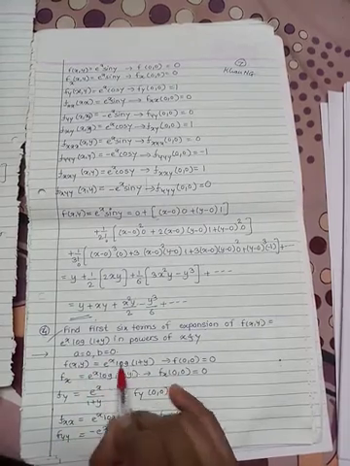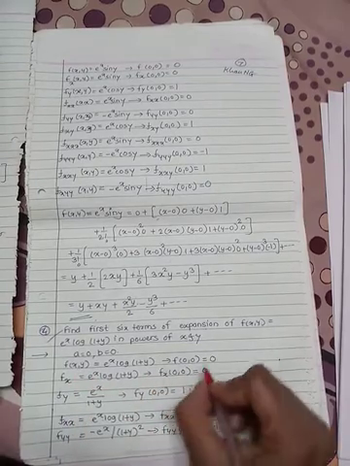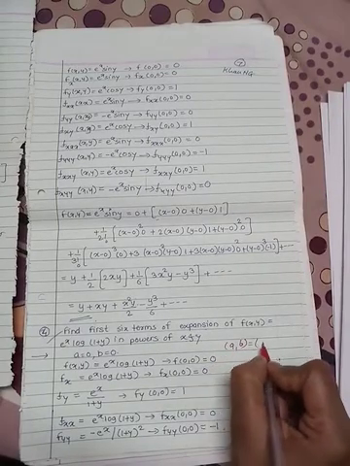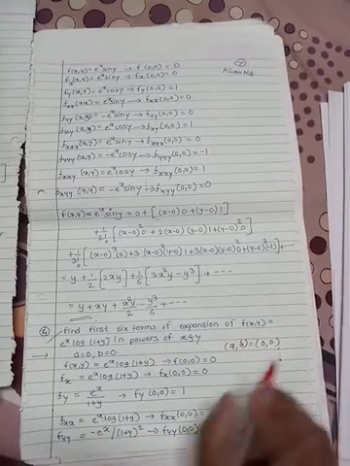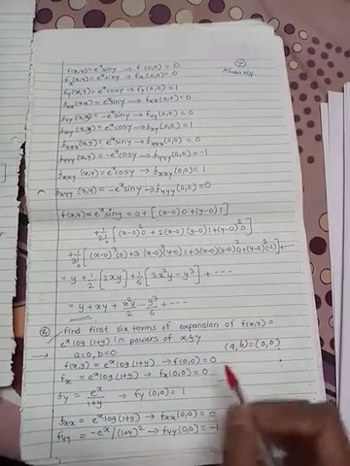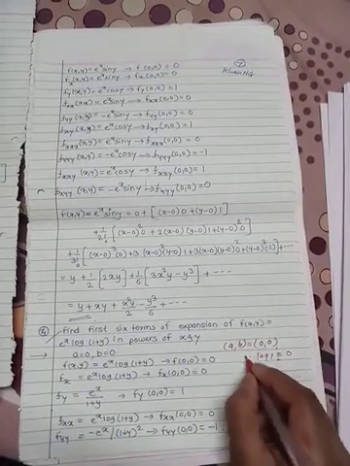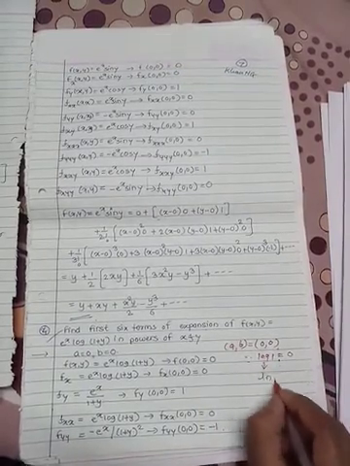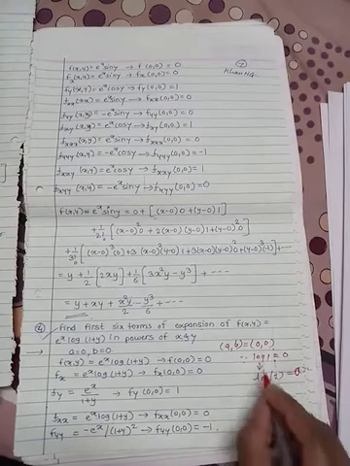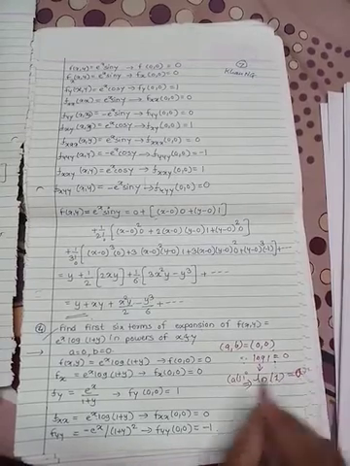So f of x, y is e raised to x log of 1 plus y. So f of 0, 0: put x equal to 0 and y equal to 0. Because the point is not given, we have to use Maclaurin's formula, and in Maclaurin's formula the point a, b we take as 0, 0. So f of 0, 0 equals e raised to 0, that is 1, times log of 1 plus 0. Log 1 value is 0, always. Log 1 means on the calculator it is the ln option, so ln of 1 is 0.